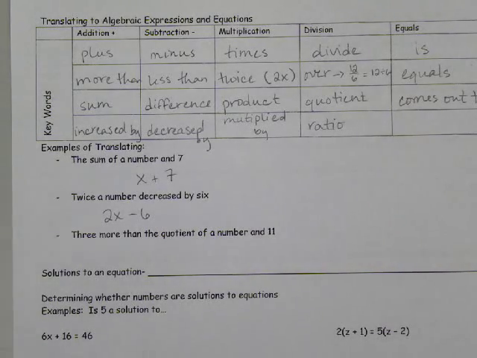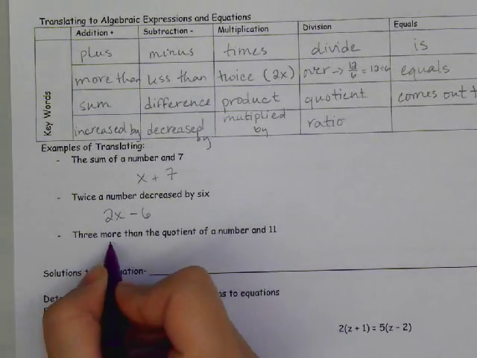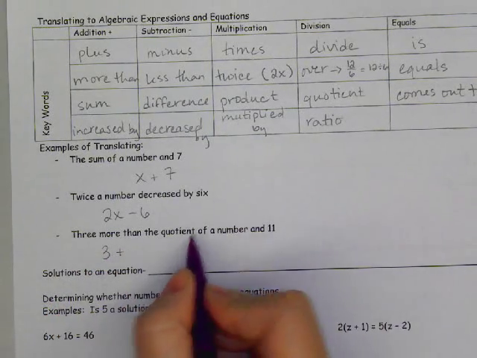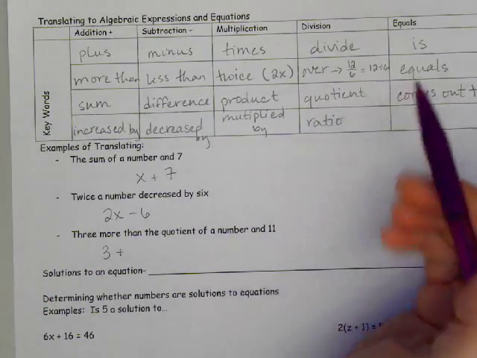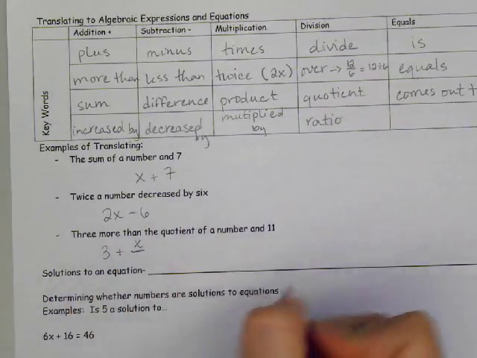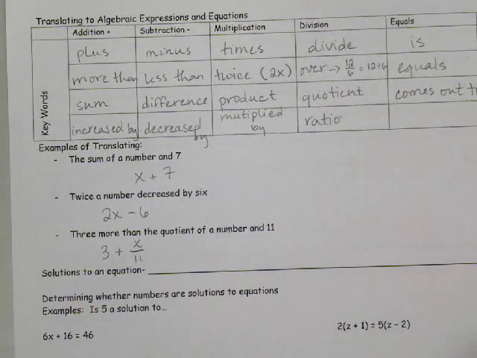3 more than the quotient of a number and 11. So 3 more, that indicates we are adding, so 3 plus. The quotient indicates that we are dividing. A number, we're going to use x again. So a number divided by 11. So 3 plus x over 11.